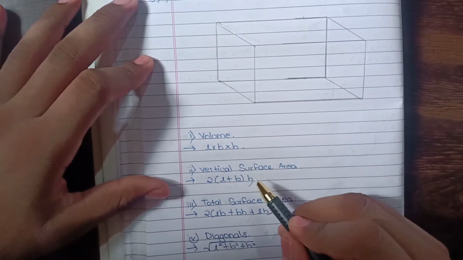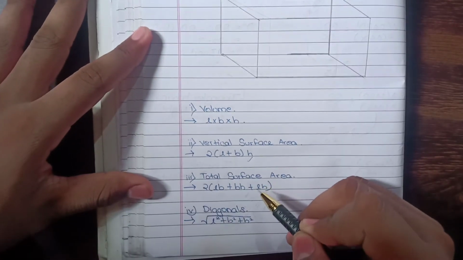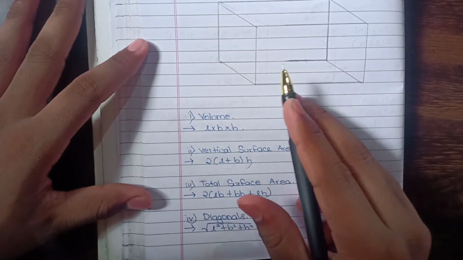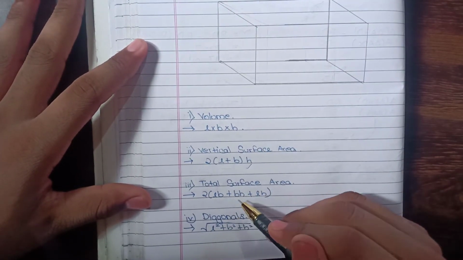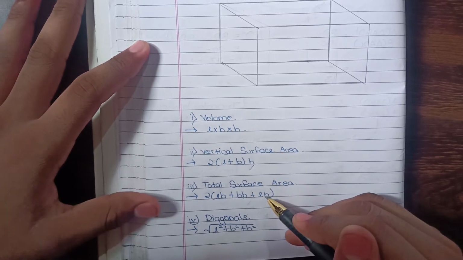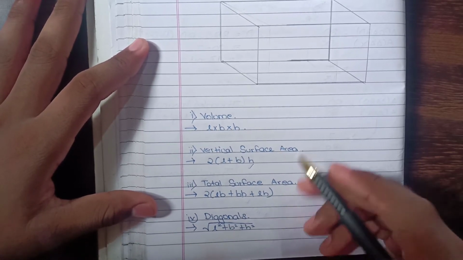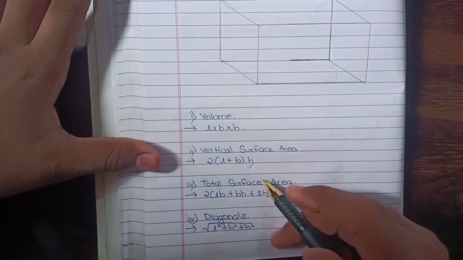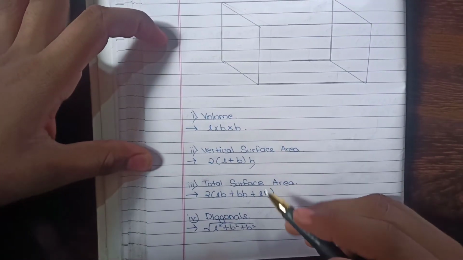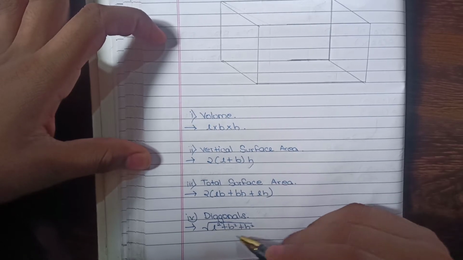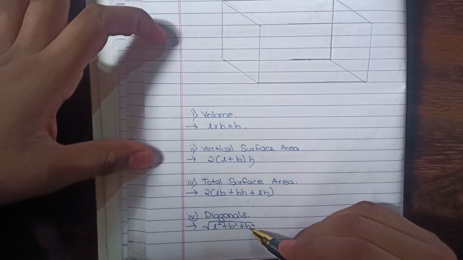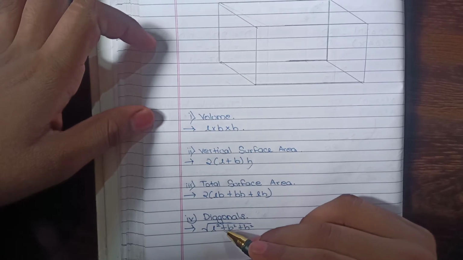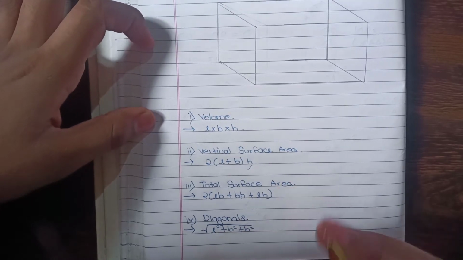Next one we have is total surface area. The total surface area of cuboid is twice (length into breadth plus breadth into height plus height into length). Now last one, which is the diagonal of cuboid. So diagonal of cuboid is nothing but under root L square plus B square plus H square, which is under root length square plus breadth square plus height square.